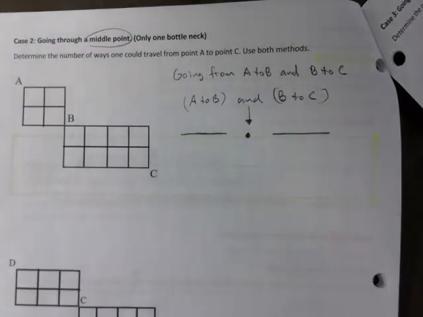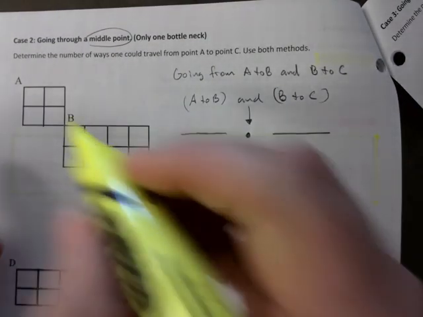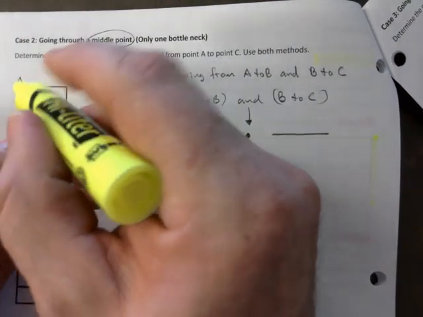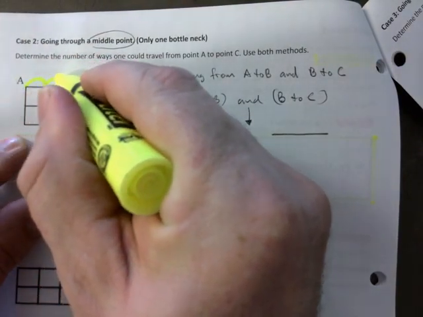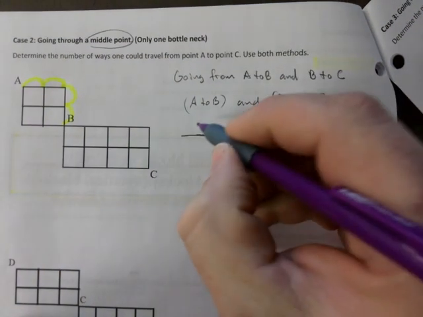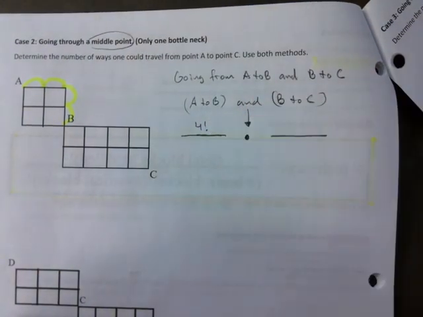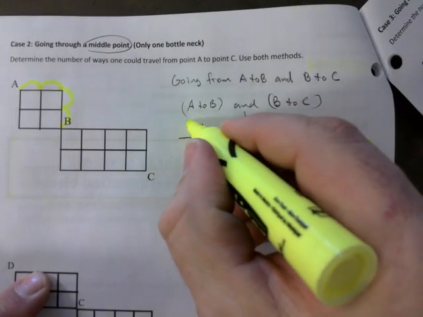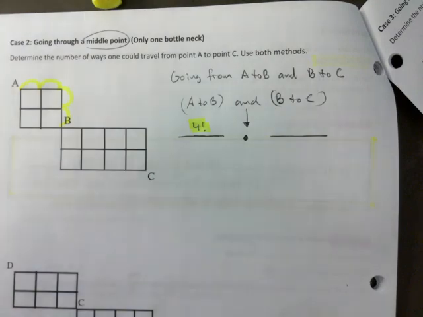So let's do the counting again. I'll do my total from A to B. How many boxes would it be? 1, 2, 3, 4, right? That's 4 factorial. What would I divide that by? 2 and 2, right?